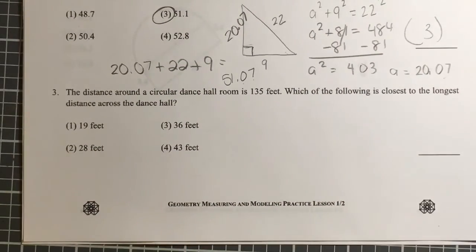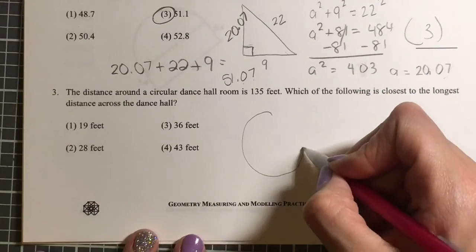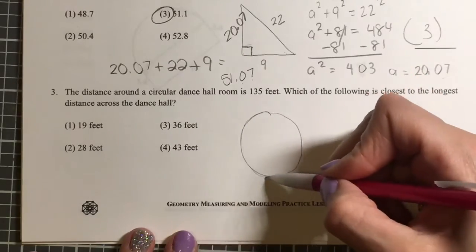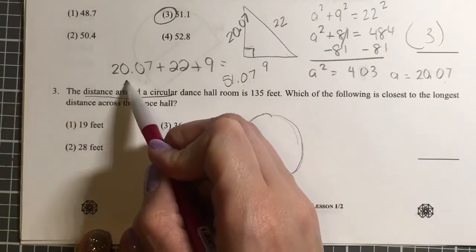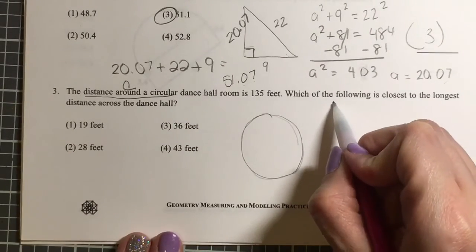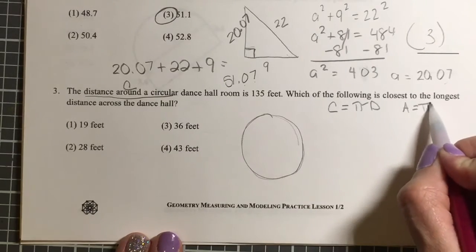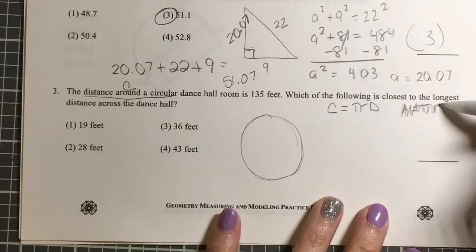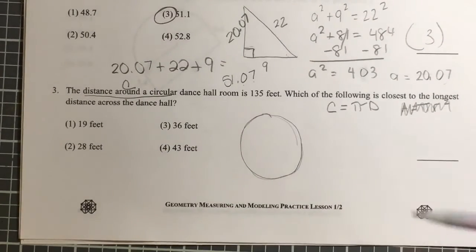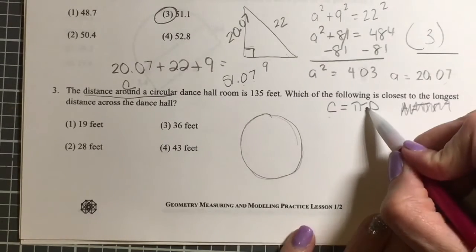Okay, and then number 3 here says the distance around a circular dance hall room is 135 feet. So the distance around something circular is also known as circumference, okay? And if you haven't learned this before, this is something neat. Cherry pie is delicious. Apple pies are too. So it's a really neat way of remembering your formulas. Right now we're not going to be using the area formula, so you're just going to want to remember cherry pie is delicious. And what that means is that the circumference is equal to pi times the diameter.